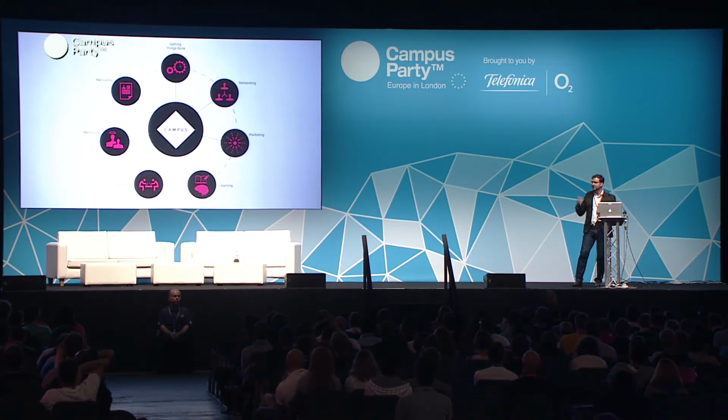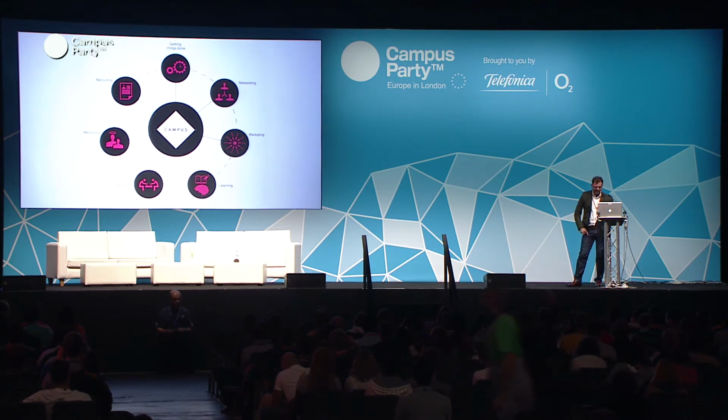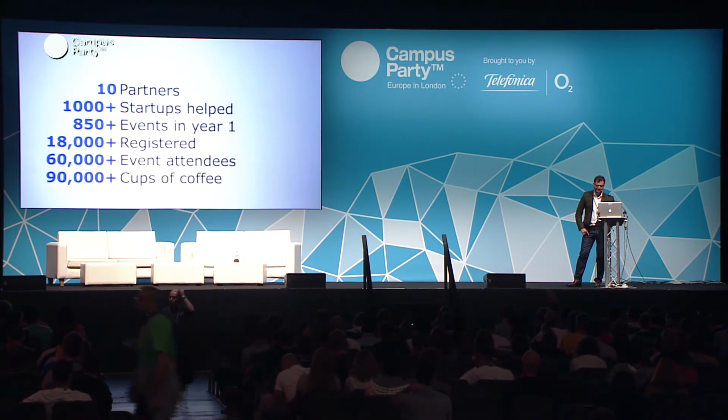Campus, of course, is a platform. This is all of the things that we do to help startups. It's open source. Anyone can book an event at campus. Anyone can sign up. Anyone can come for an idea at campus. We want to hear people's ideas. We encourage dialogue. And this is how we implement this principle.